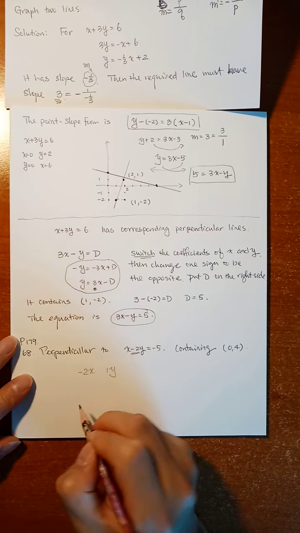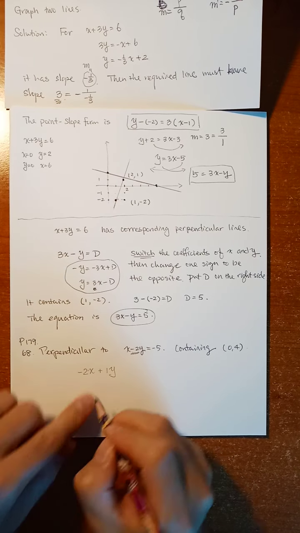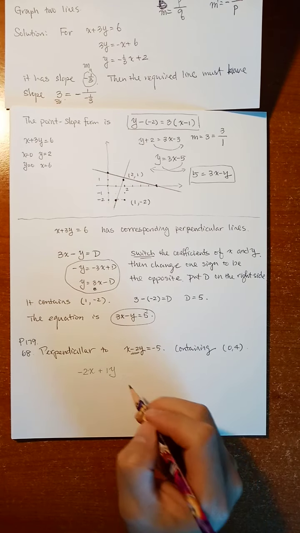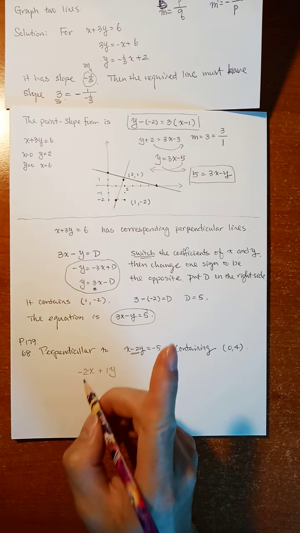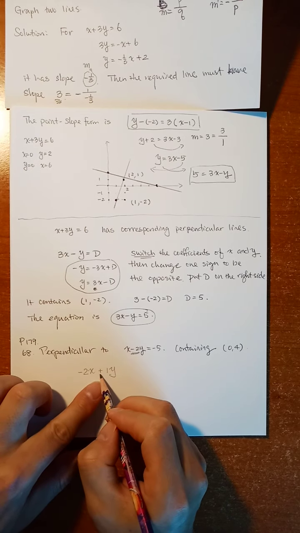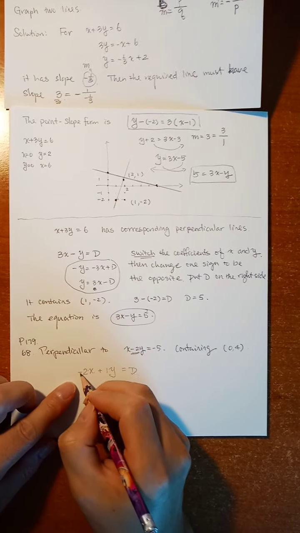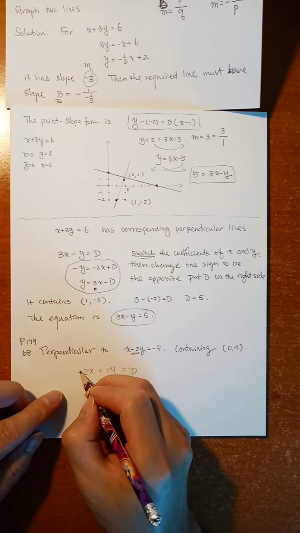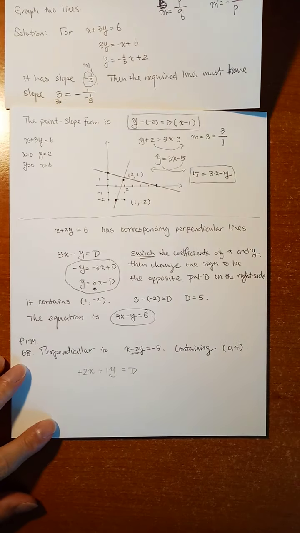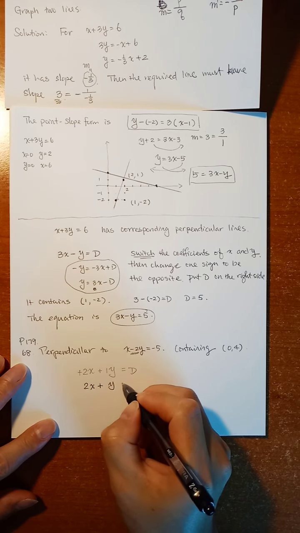Then you change one sign to be the opposite. You can change this one, or you can change that one. For me, I'm going to change the negative sign to be positive. So I will put 2x plus y equal to D.